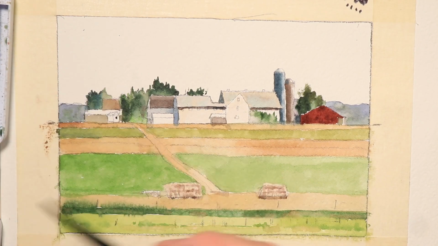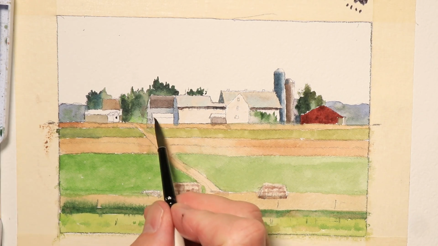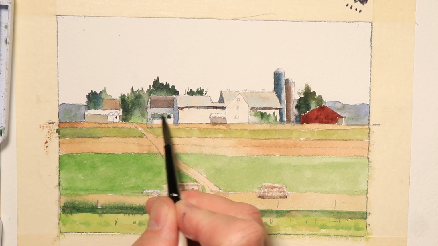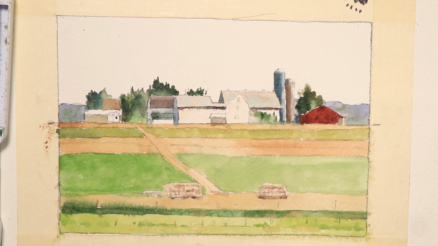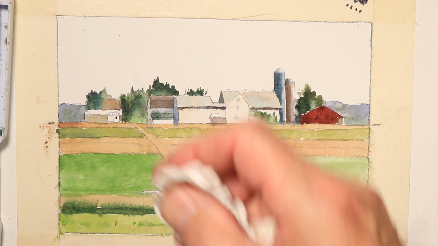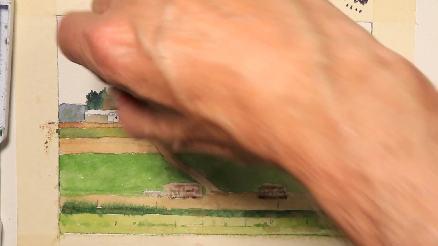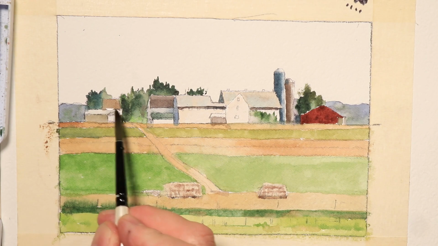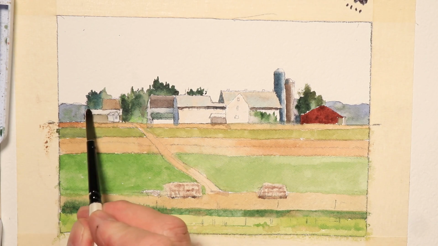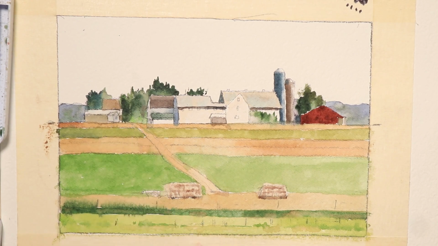And then this roof over here, maybe this one's a little bit different. The roof there is like so. And then I'm going to just blend in some things over here. A little damp brush there is fine.